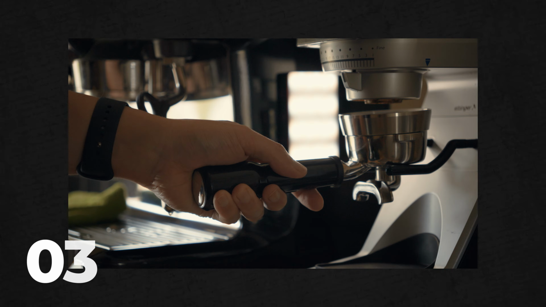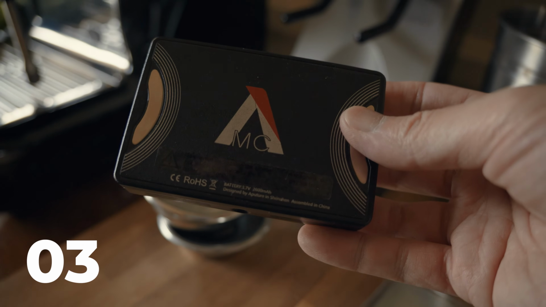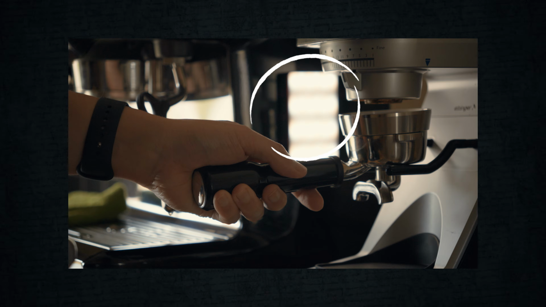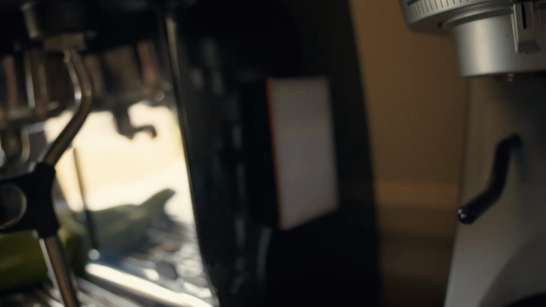Now, this shot has one exception to this whole video. I actually ended up using an aperture light to add some more light to the shot. You can actually see the light right here. It has magnets on it so that I was able to attach it to my espresso machine.